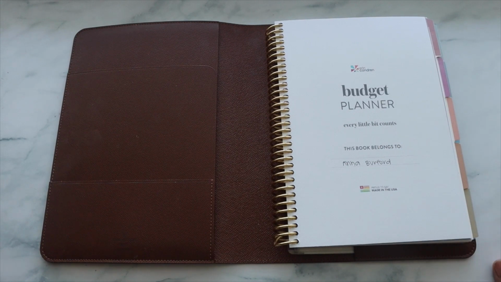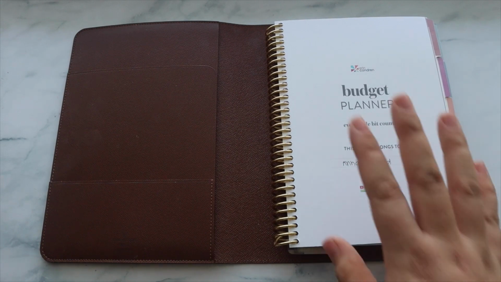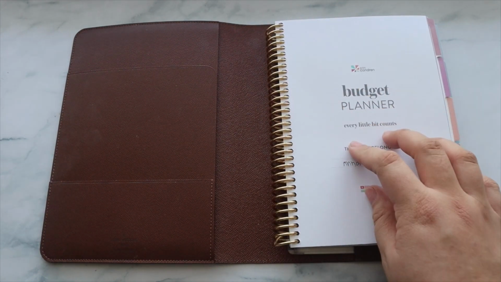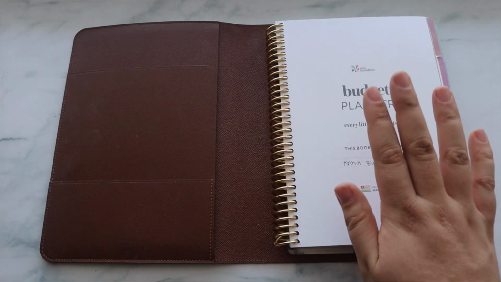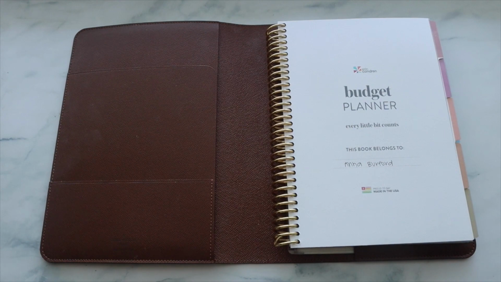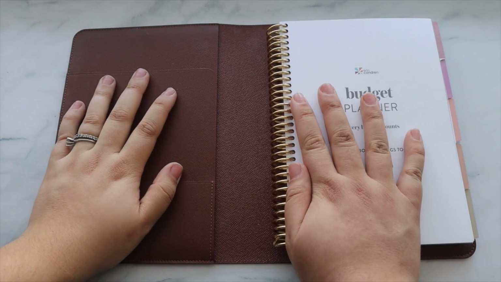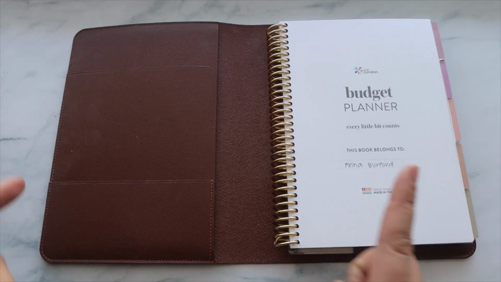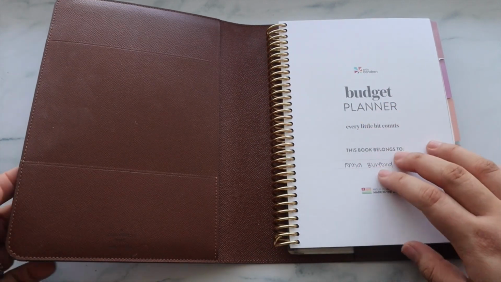And as I mentioned earlier, I initially had my work planner in here, the A5 Daily Duo, but I decided to move my budget planner in here because when I get mail and bills and things like that, I can store them in here with my budget planner. So I decided to switch those around and keep this in here.